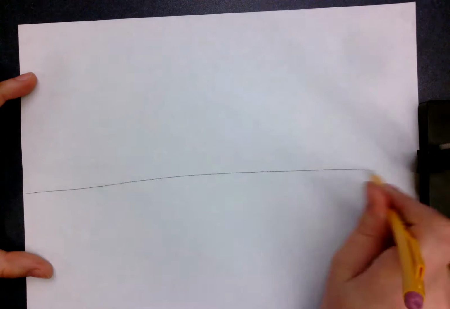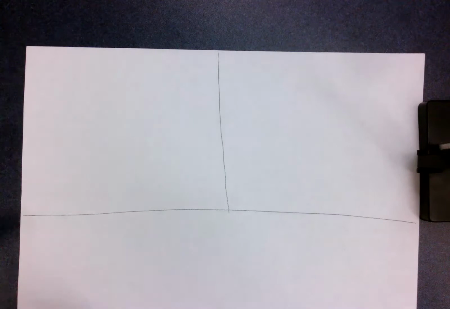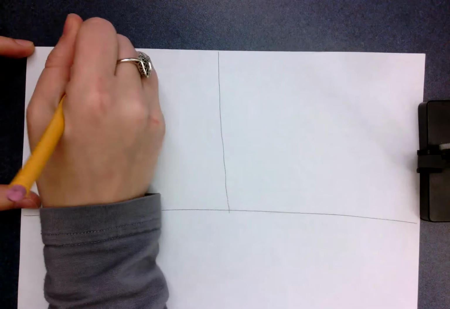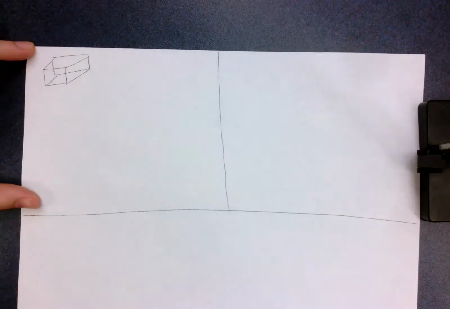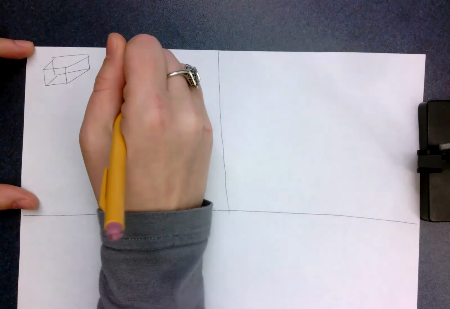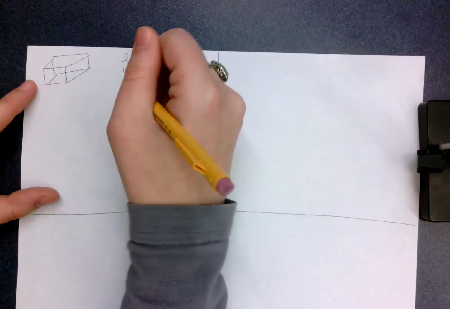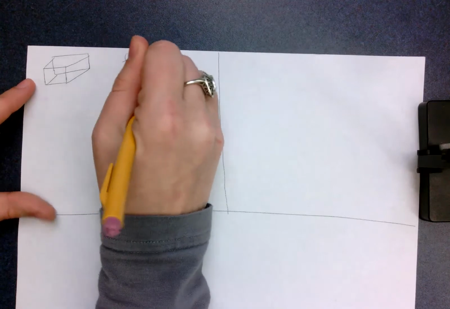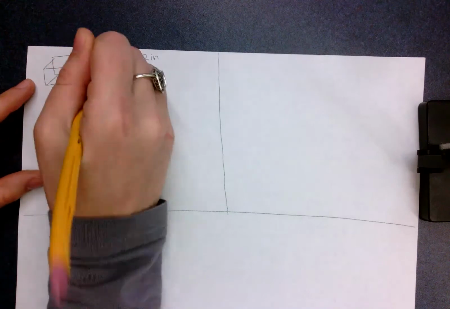So I'm going to go ahead and split my paper because we'll be doing three different problems. Our first problem, we are going to calculate the volume. If we are given all the other sides, we're going to figure out what the volume is. In this example, let's say you are given a rectangular prism with a length of 12 inches, a width of 4 inches, and a height of 5 inches. Just label my diagram, 12, 4, and my height is 5.